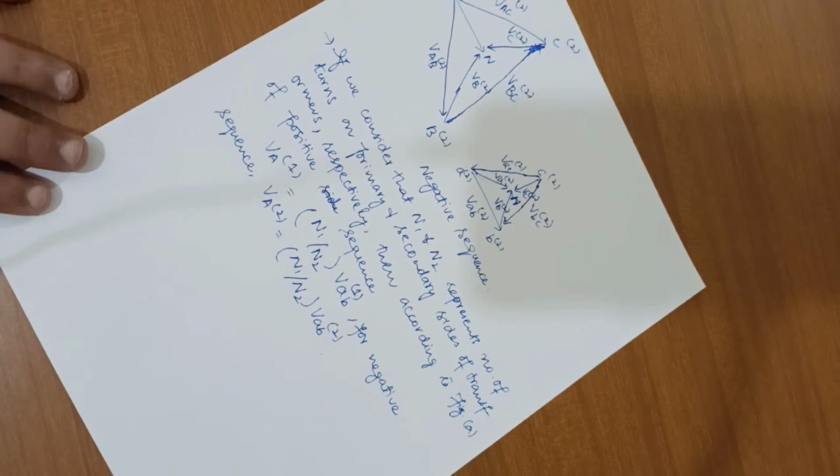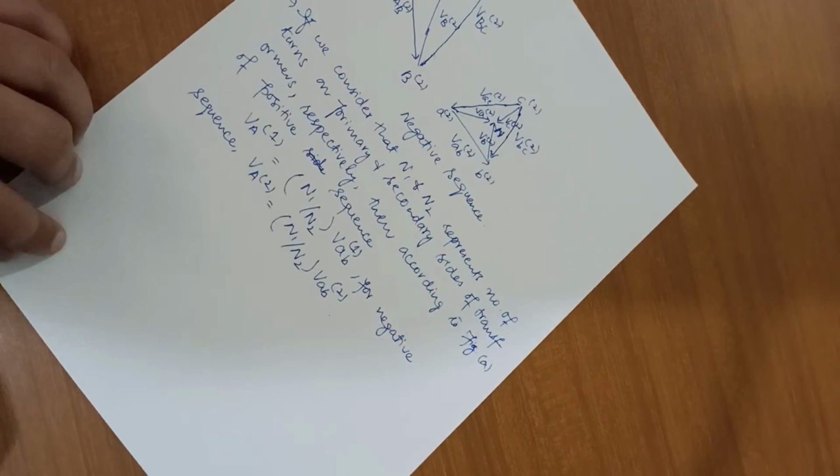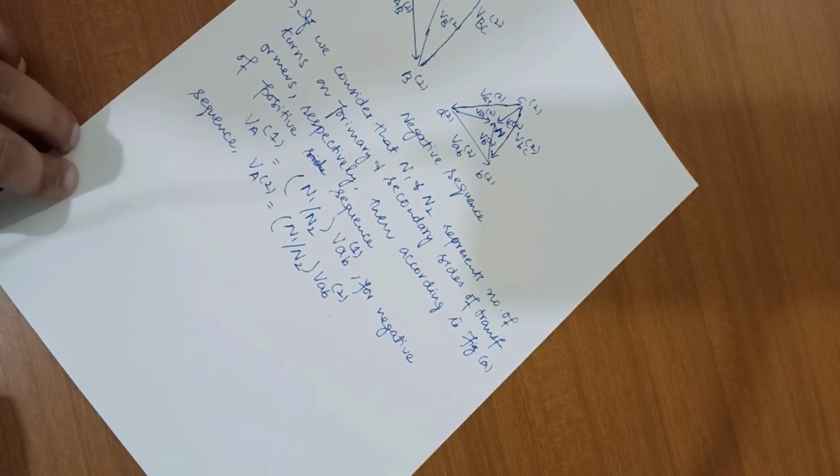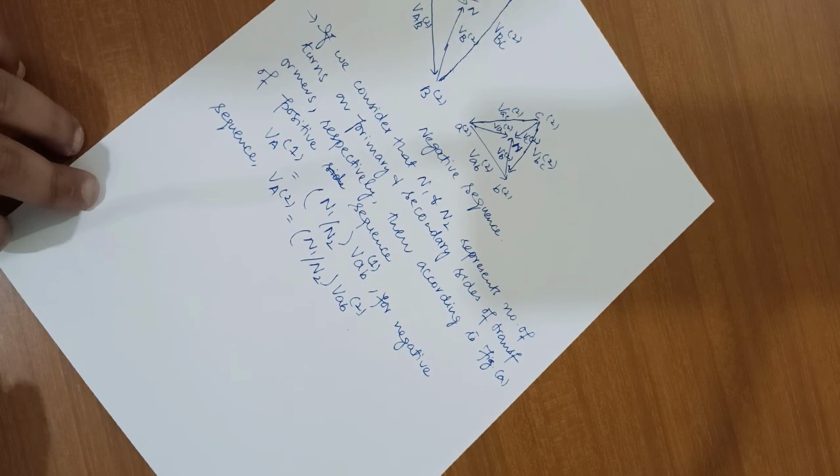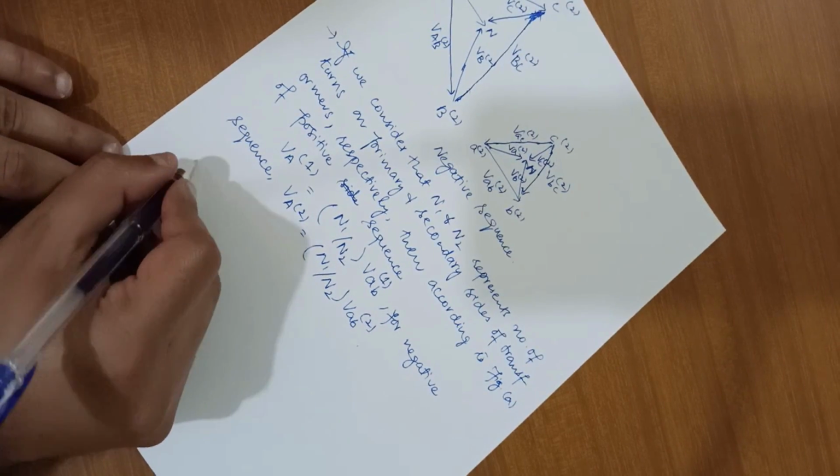Okay, so in this particular case, the above equations are implemented over a vector sequence of B and C, right?